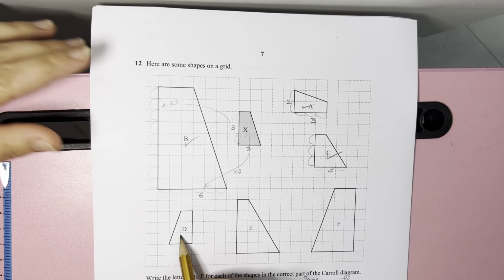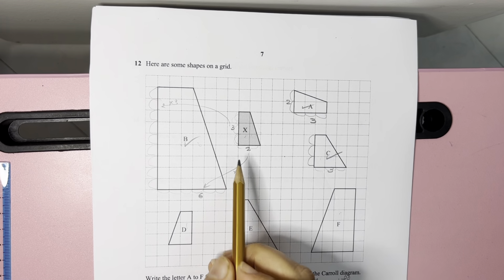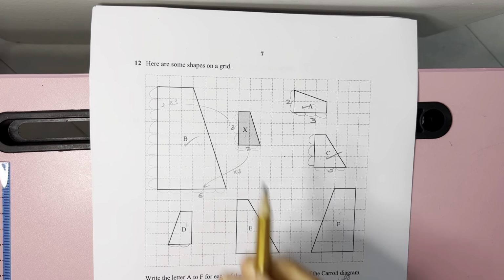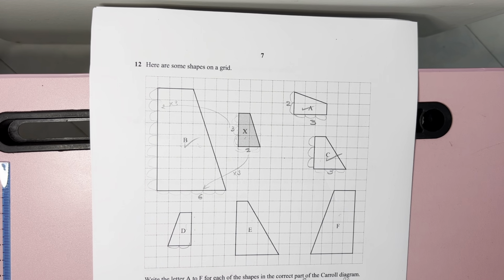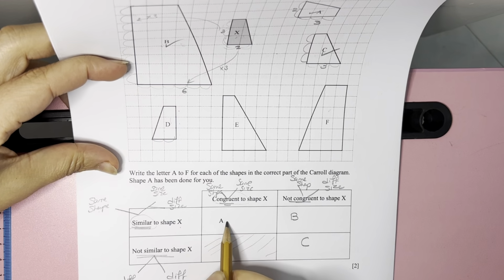For D here. Okay. 1, 2, 1, 2. 1, 2, 3. And here 1, 2, 3. So it is the same shape, same size. So I'm going to write it here.